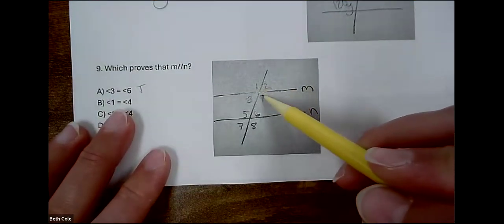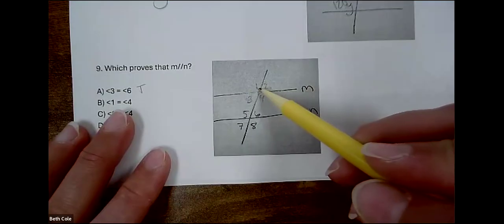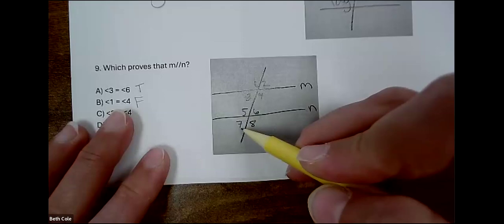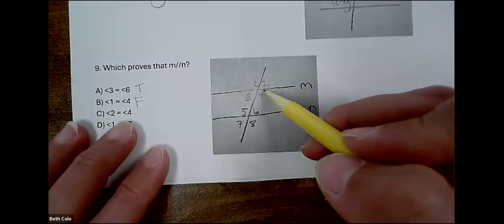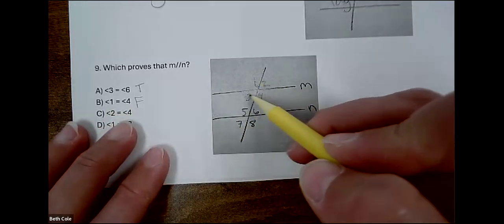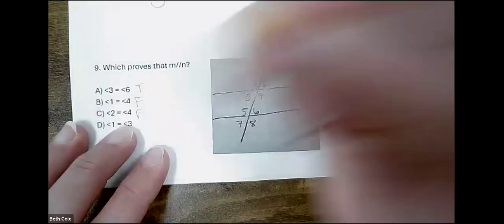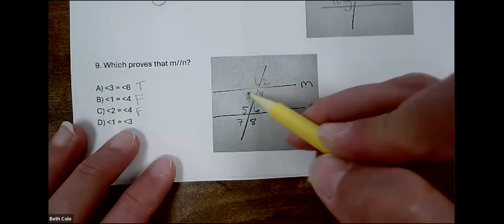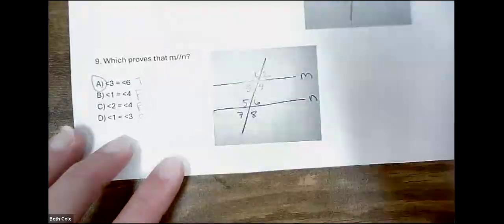Angle 1 equals angle 4. Now, that's true, but what's the problem? Why does that not prove the lines are parallel? Yeah, it has nothing to do with the other line. You need to pick one from each. Angles 2 and 4, same thing: they're both up here, so that's not going to work. And then 1 and 3, same thing: they're both here at line M. You need one from each for it to work. So A, as in applesauce, is our answer there.